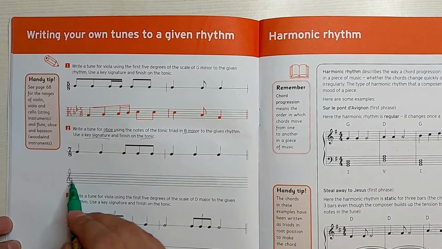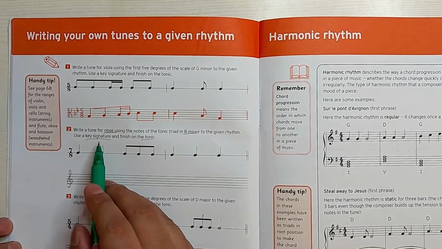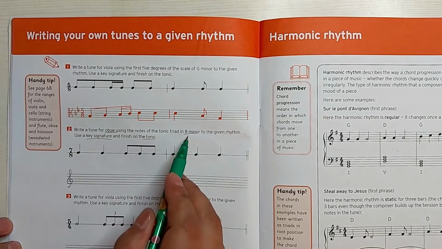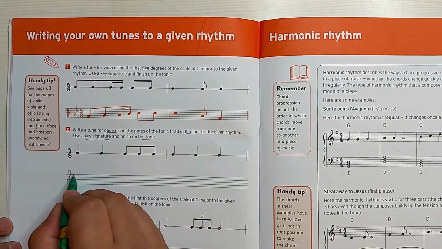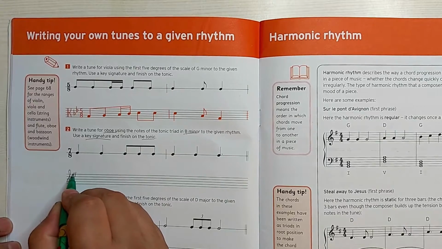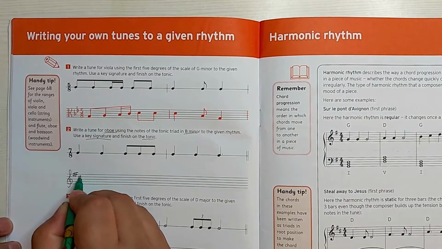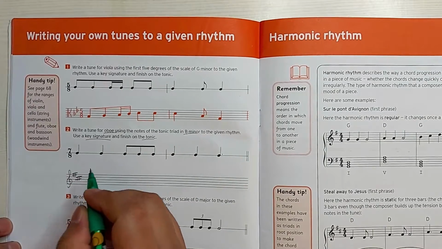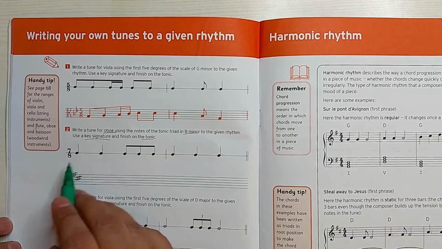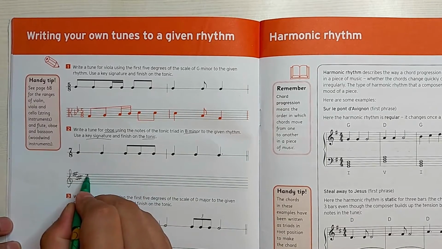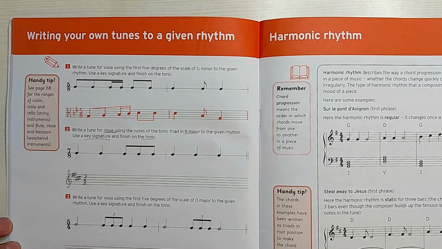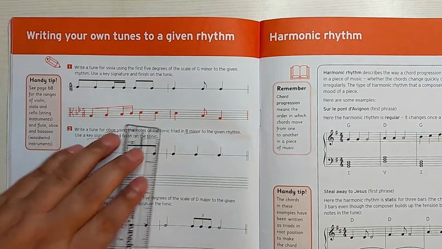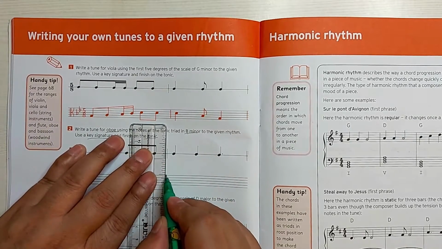So now we have to put the key signature. So key signature is B minor. So B minor we know is two sharps, F sharp and C sharp. Okay, and then we have to put the time signature, that is 7/8, and now we have to write our rhythm tune. So let's put the bar line first here.